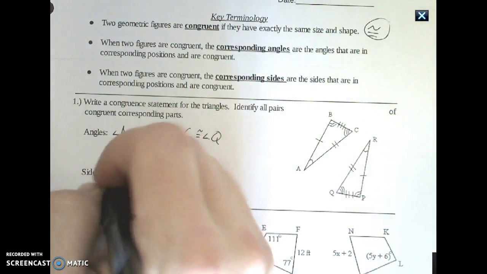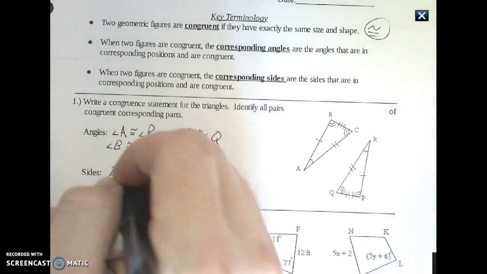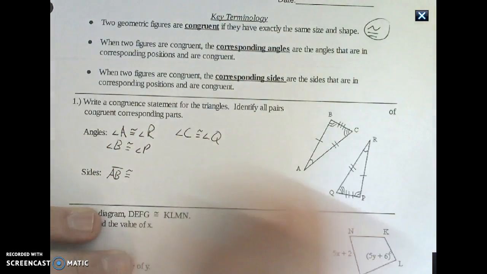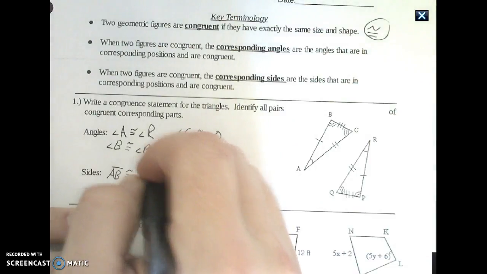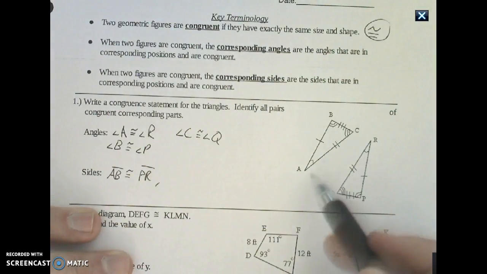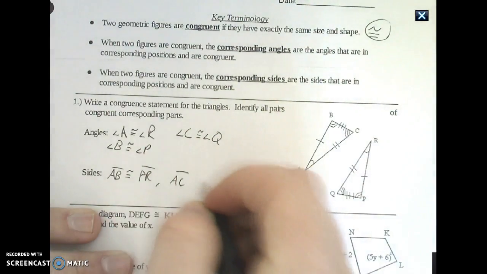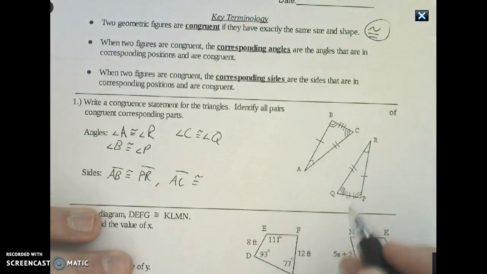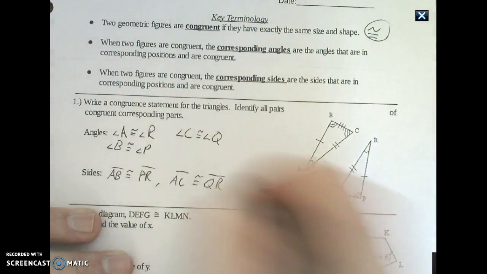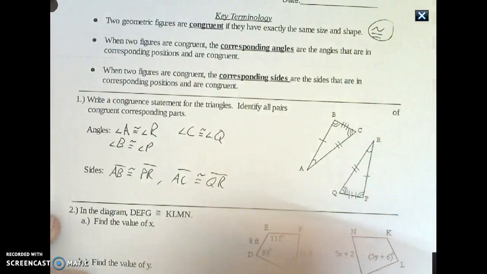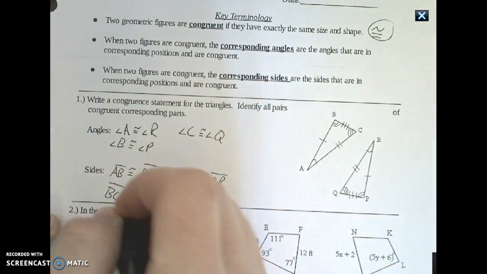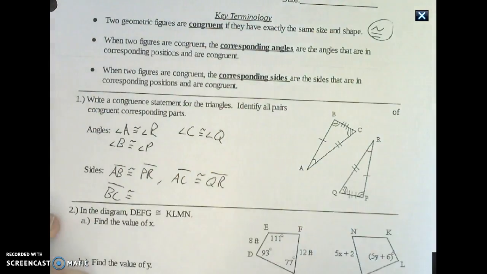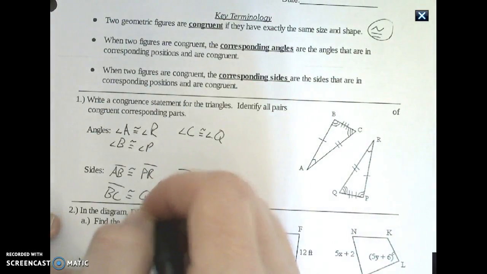As far as sides go, one tick mark matches up with one tick mark. So I can say that side AB is congruent to side PR. I can say that side AC is congruent to side QR. And lastly, I can say that side BC is congruent to side QP. Thank you for catching me.